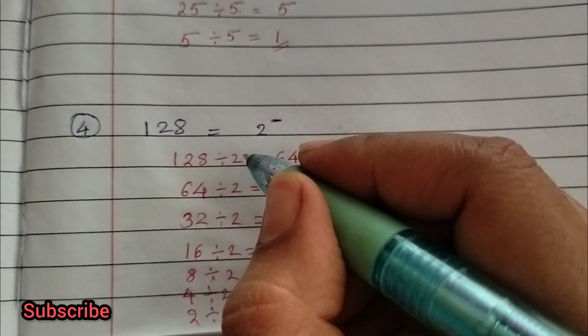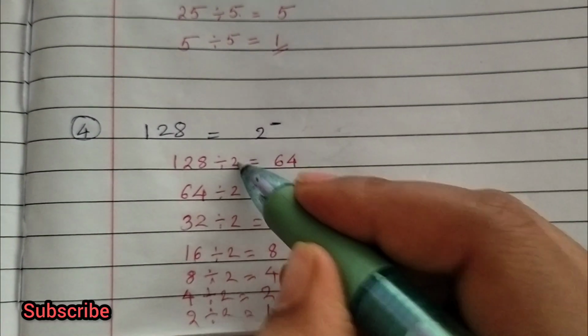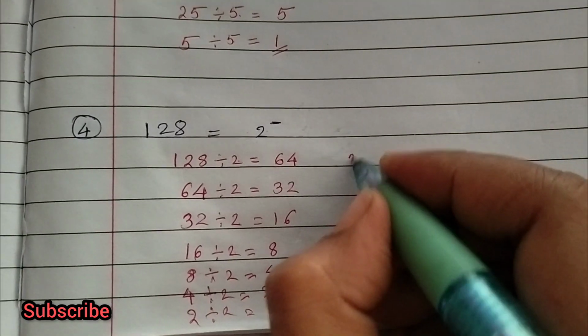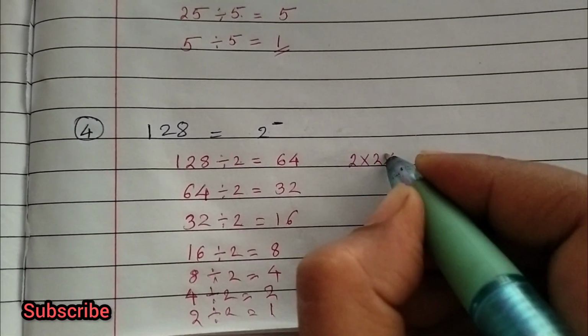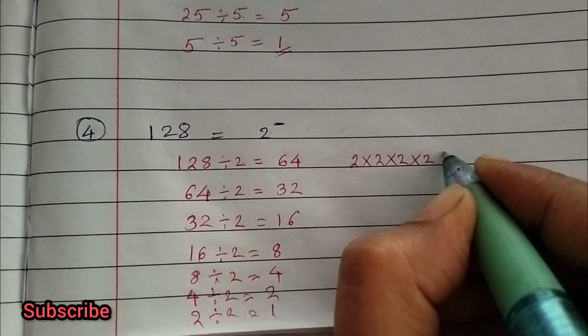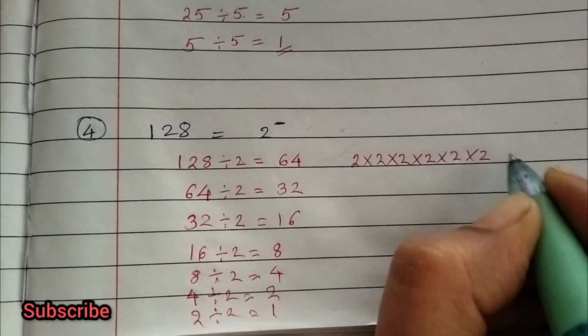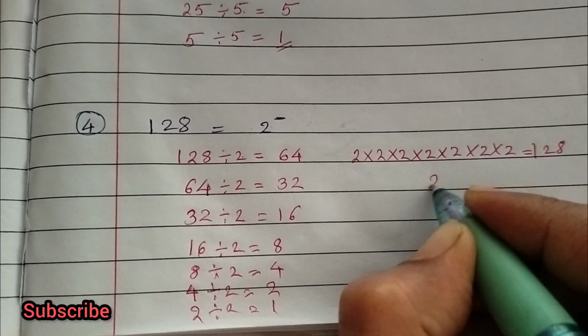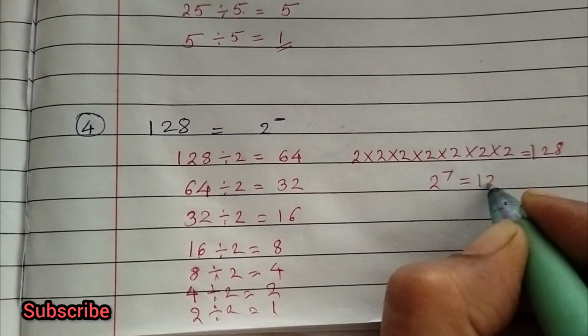Now we will count how many times we have used 2. 1, 2, 3, 4, 5, 6, 7. So you will write it 7 times. Multiplied by 2, multiplied by 2, multiplied by 2, multiplied by 2, multiplied by 2 is equal to 128. That means 2 to the power 7 is equal to 128.